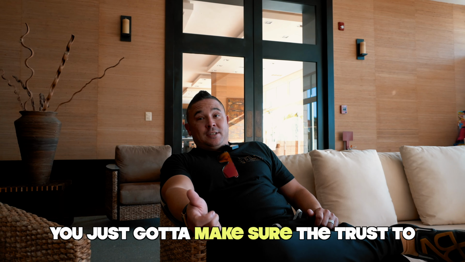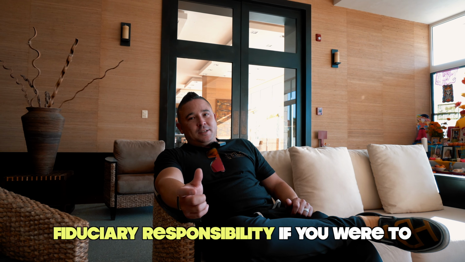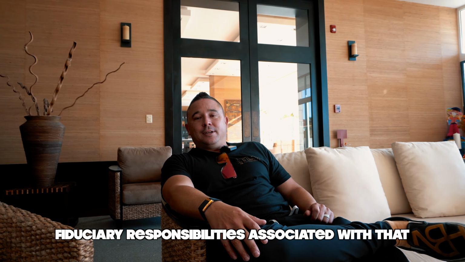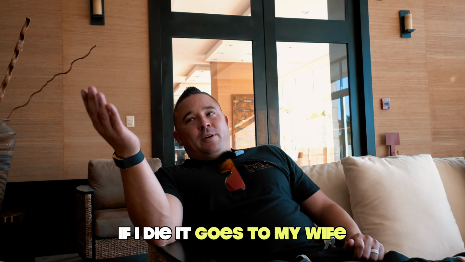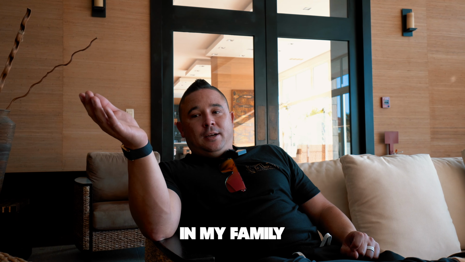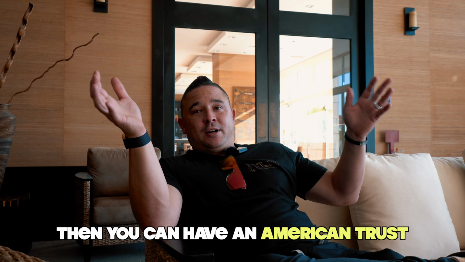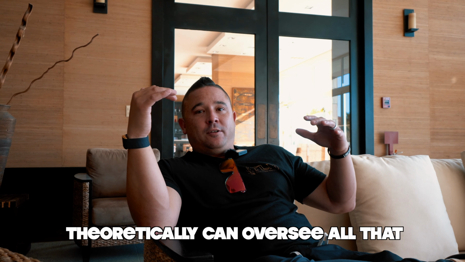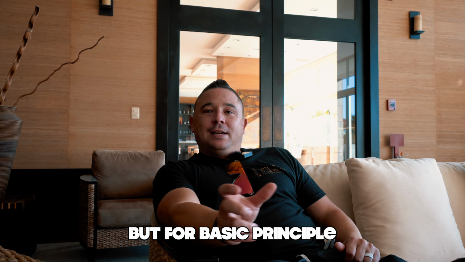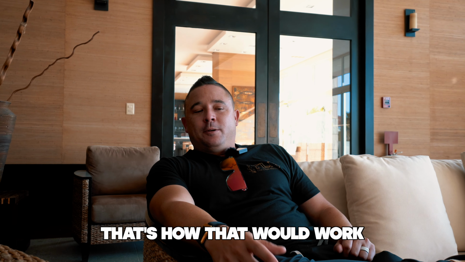You just got to make sure the trust is set up properly, so you have fiduciary responsibility if you were to die, and there's second and third fiduciary responsibilities associated with that. So if I die, it goes to my wife. If my wife dies, it goes to somebody else in my family, and then you can have an American trust that theoretically can oversee all that as an umbrella trust. There's some confusion there because of country laws, but for basic principle, that's how that would work.